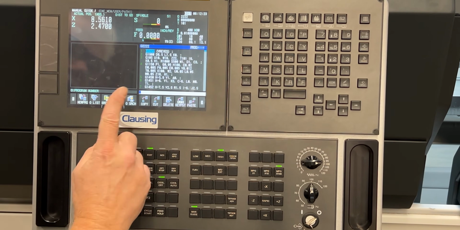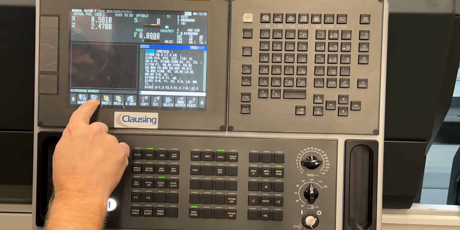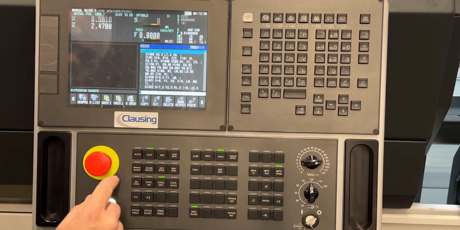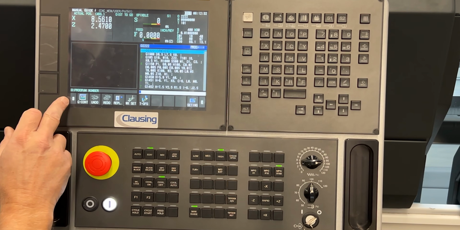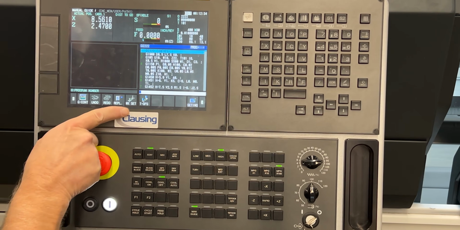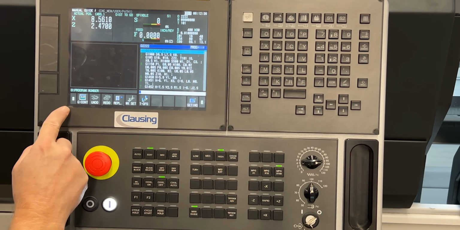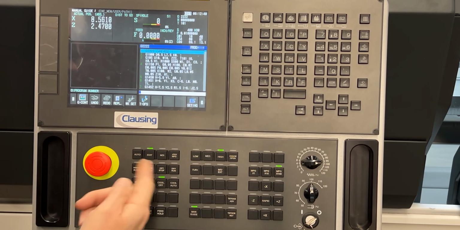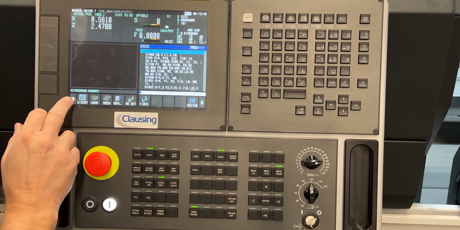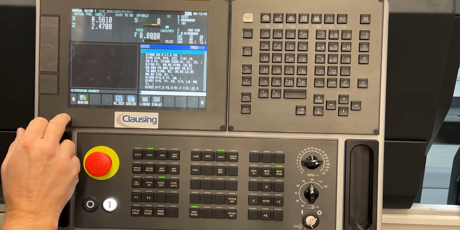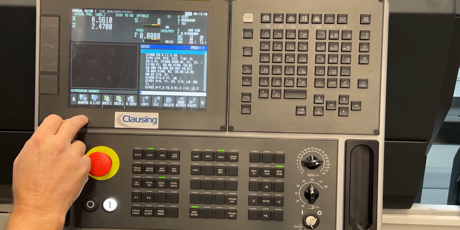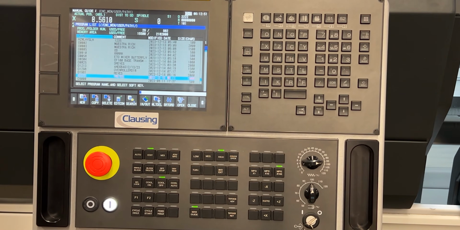So if you're not in where you see O list, you could be in other items. Just go to edit. You could also be in different areas, like if we were in the tool offsets. Just use your arrows, the left arrow or right arrow, because they'll both end up at the same spot, just going one direction or the other. And what we need to do is get back to where it shows O list.